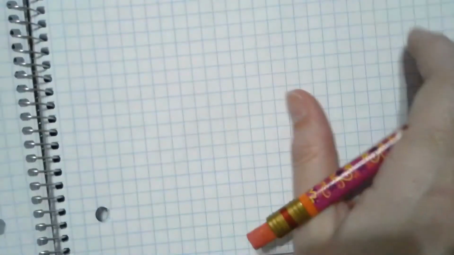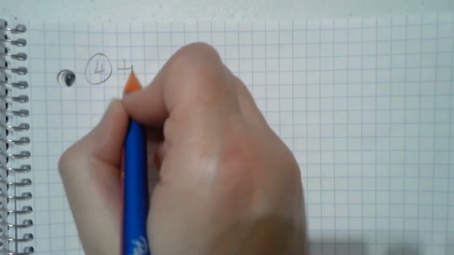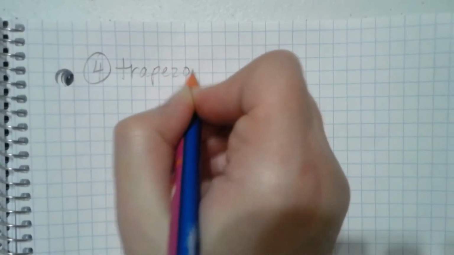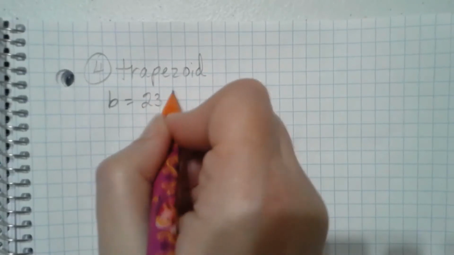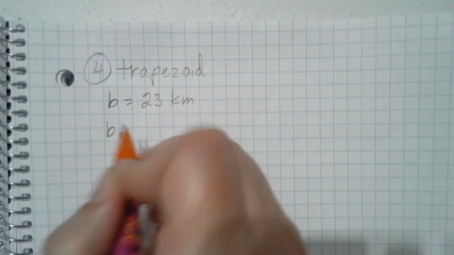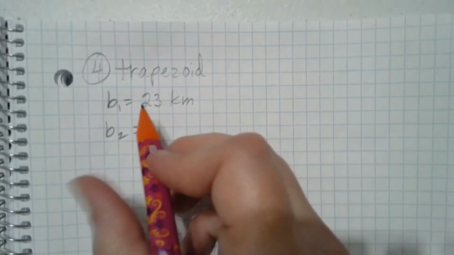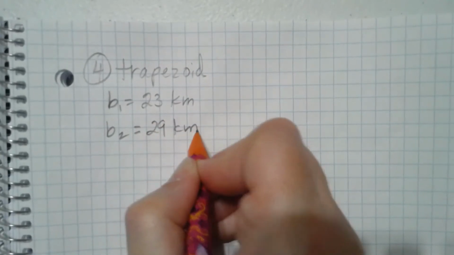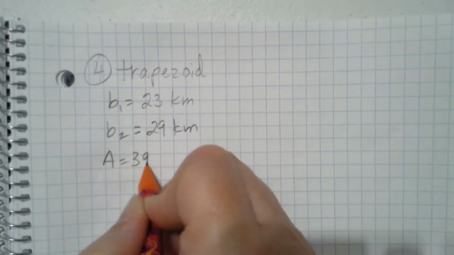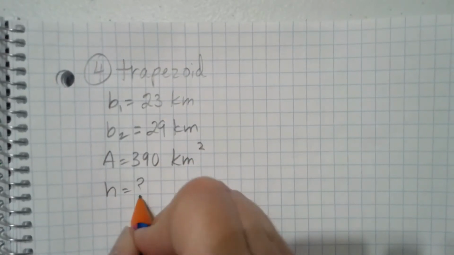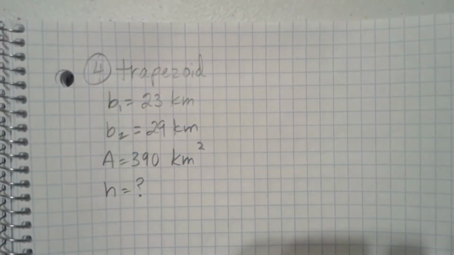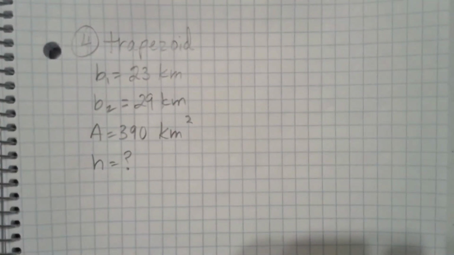All right, number 4. Let me move this a little bit. Okay, 4, we're going to look at a trapezoid this time. We're going to have one of the bases as 23 kilometers. Another base, we'll call this base 1 and base 2, is 29 kilometers. The area is 390 kilometers squared, and we're trying to find H, or the height.